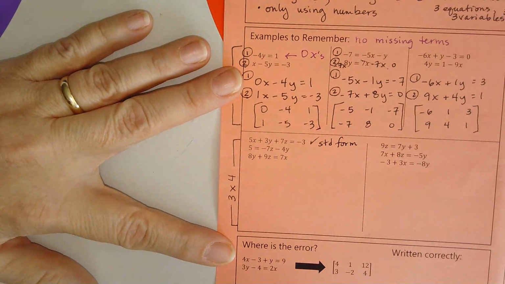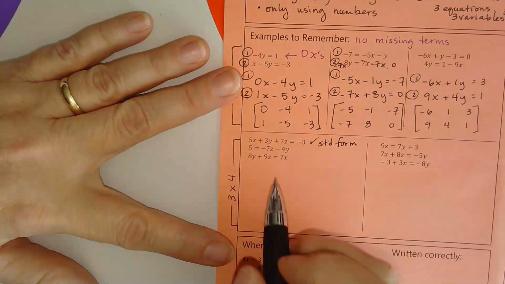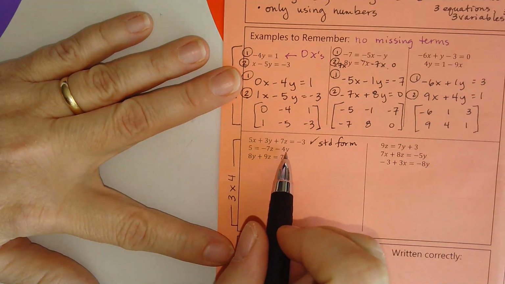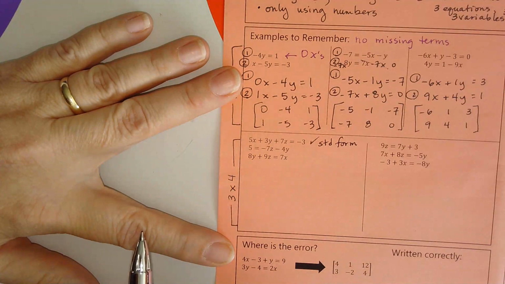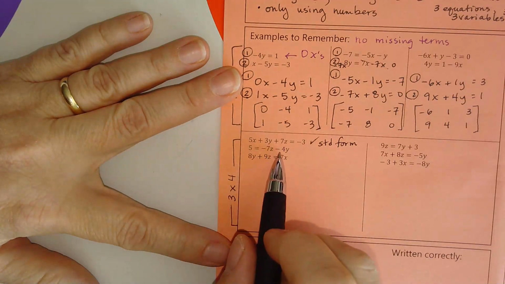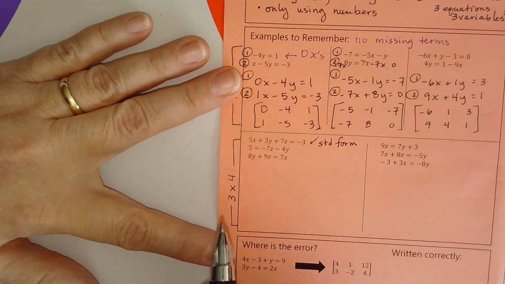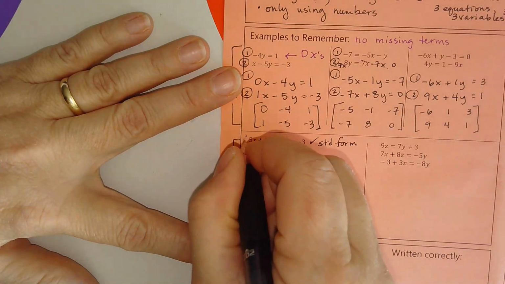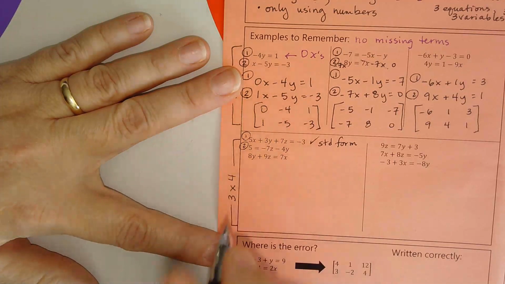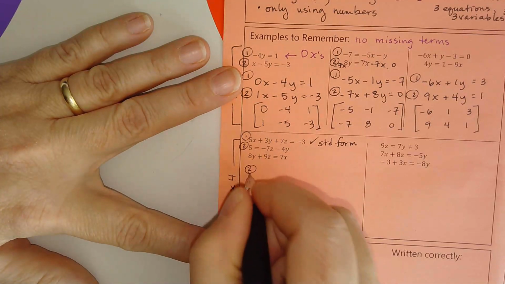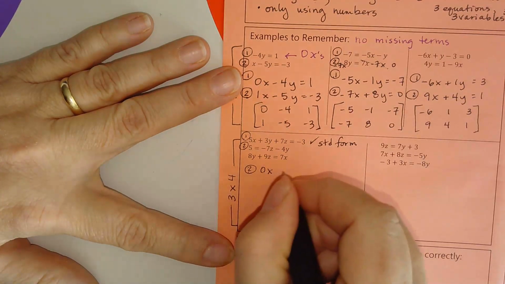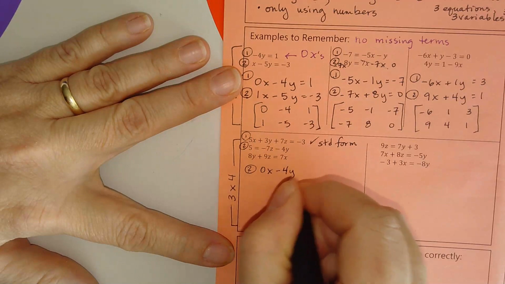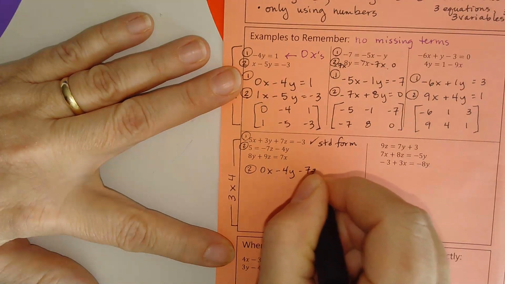So no rewriting is necessary. My second equation is missing x and not in standard form, so I need to rearrange the order. My new equation 2 will be 0x minus 4y minus 7z equals 5.